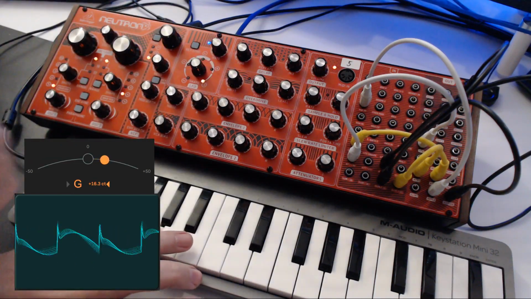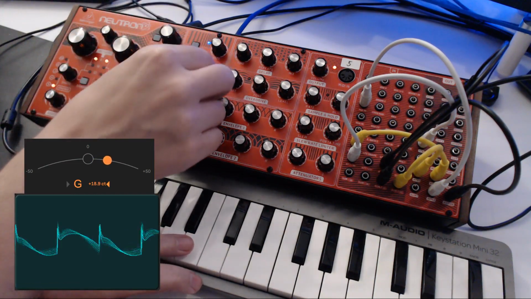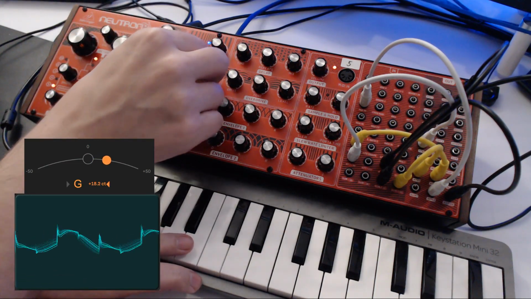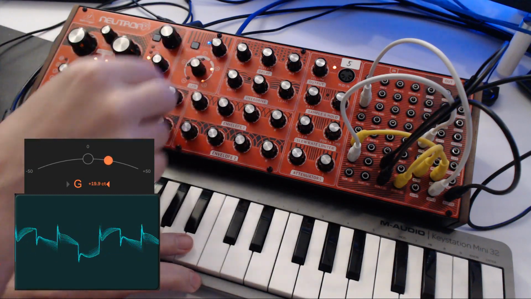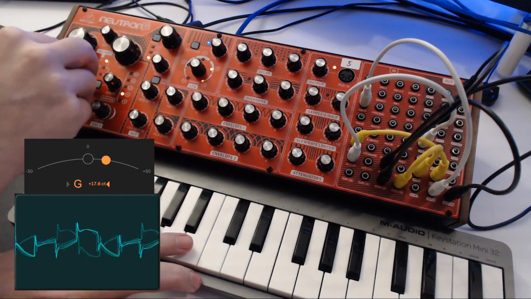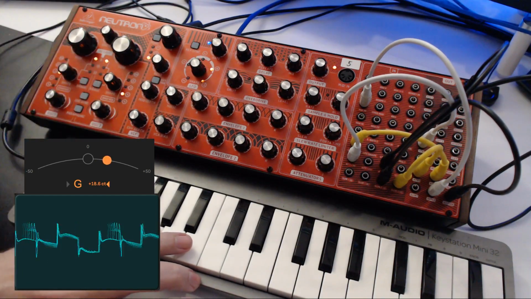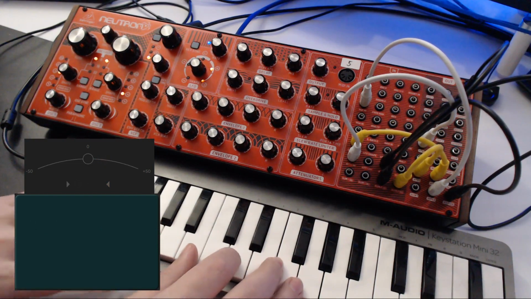This is a reverse sawtooth. Square sawtooth something. Now it is a saw wave from the default oscillator.